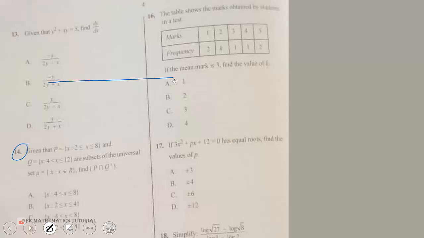So if this is the inequality, and we have 2 here, and we have 8 here, then the inequality is inclusive from 2 to 8. So this is the solution set. You have to shade it. The solution set from here to here. So that is the set P.